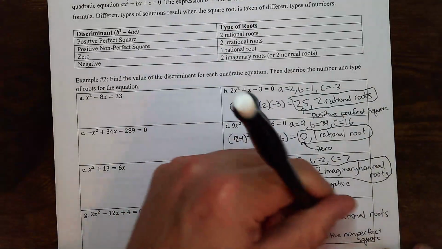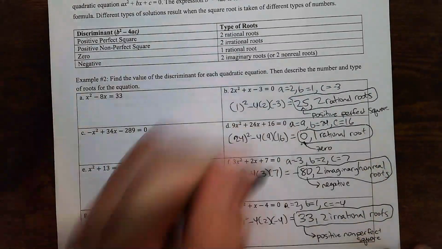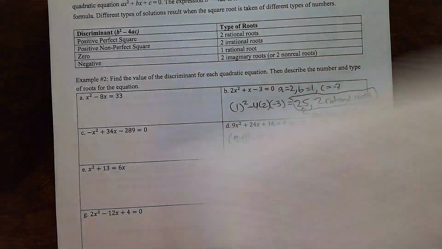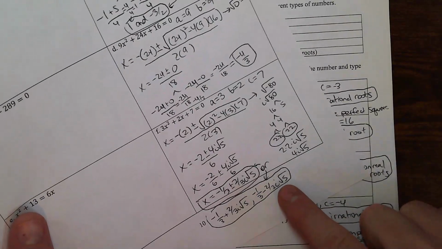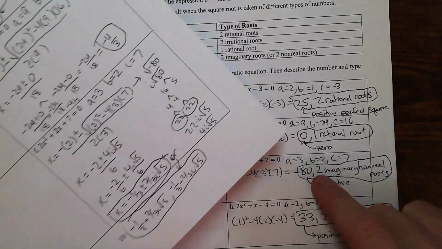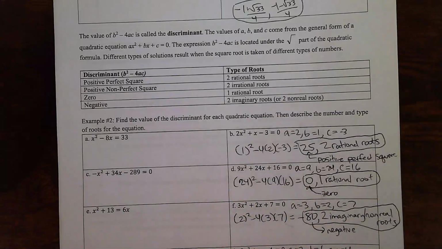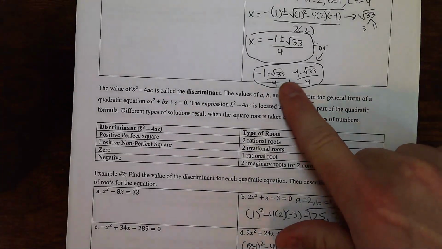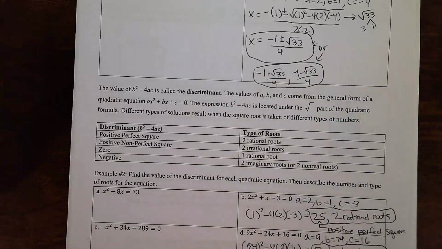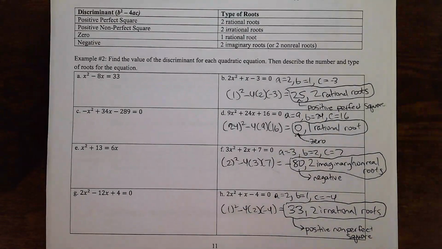And recall real quickly, before I go too fast, I'm already going too fast. When we did C, we got 2 non-real roots. So it matches up. When we did D here, we got 2 irrational roots, okay? Because we have an irrational number, the square root of 33, in there. There you go.